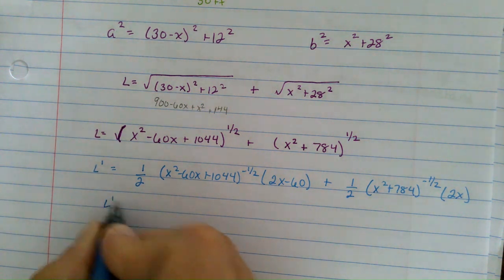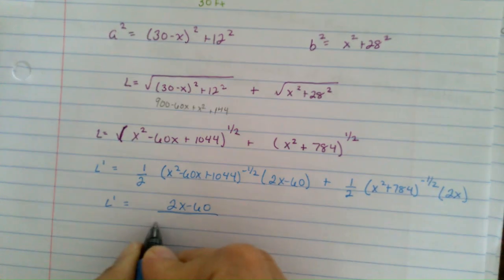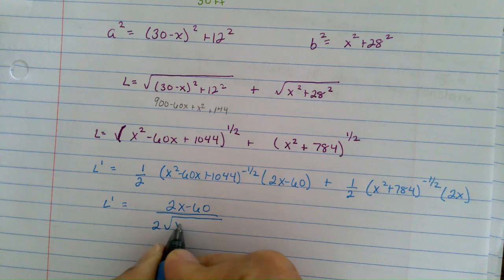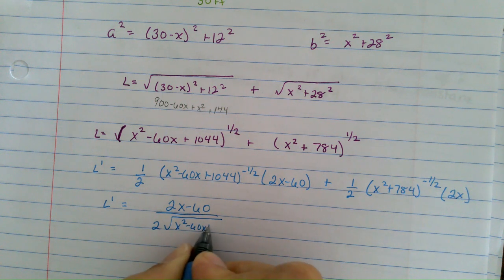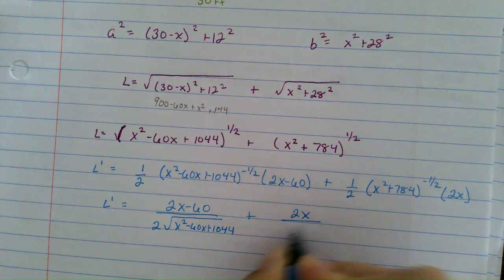Or the derivative is (2x minus 60) over 2 square roots of the first expression, plus 2x over 2 square roots of the second.